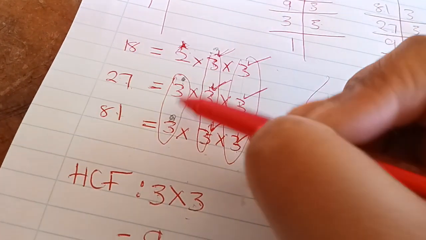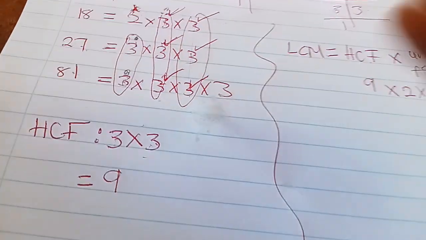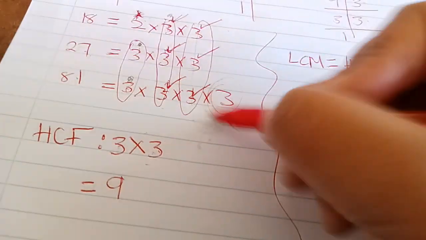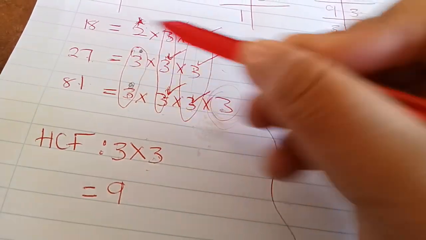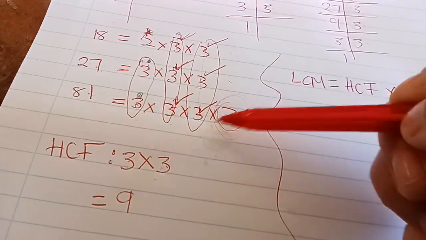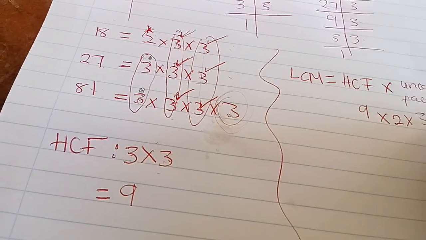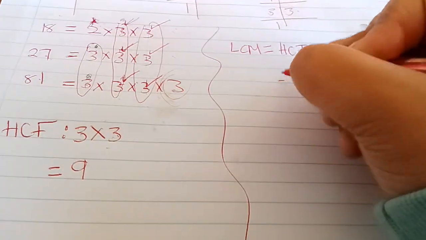We're just going to take out one 3 as an uncommon factor and then go back here, multiply by 3. Okay, so what else? So we still have this 3 left alone. There's 3 in 81. We don't have any other 3 in 27. We do not have any other 3 in 18. So this 3 is an uncommon factor. So we're just going to write it here as an uncommon factor.